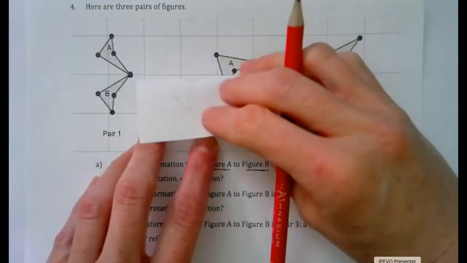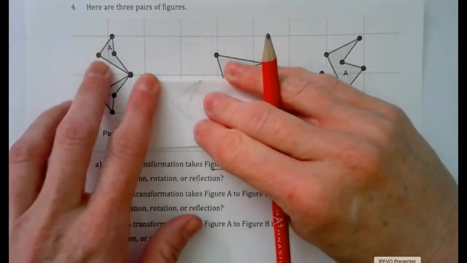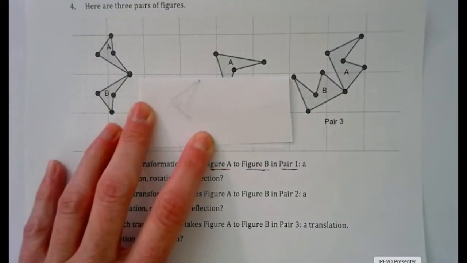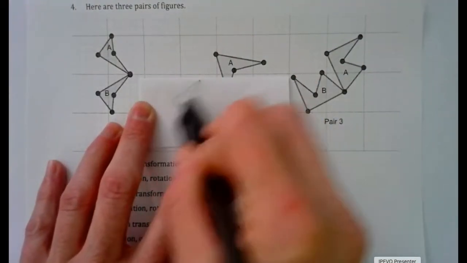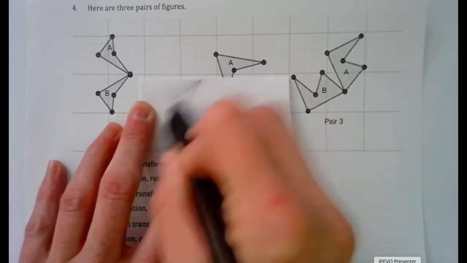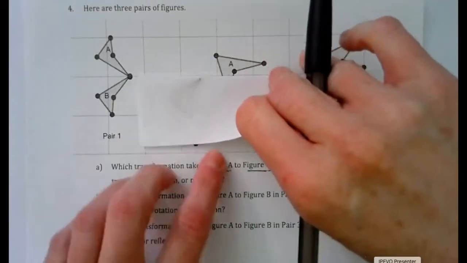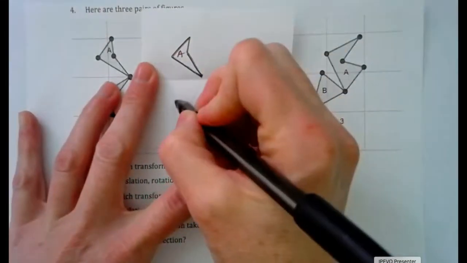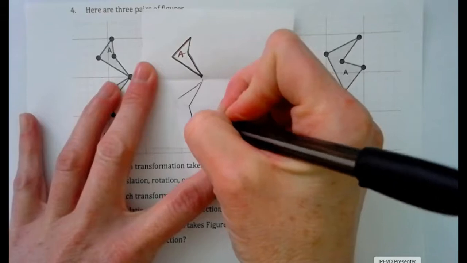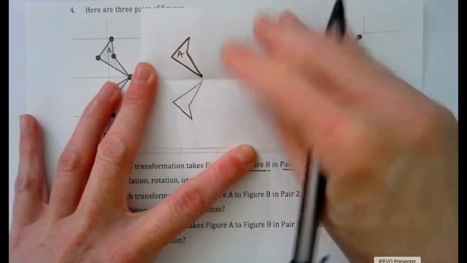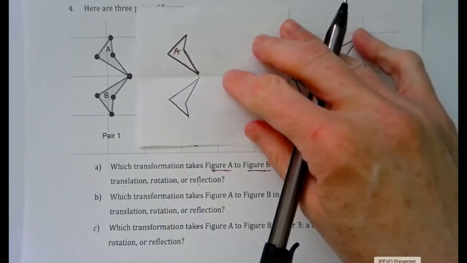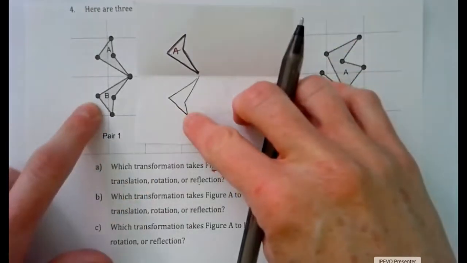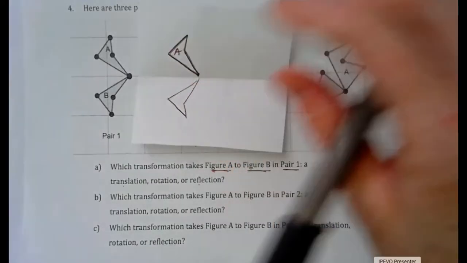If I were to fold this down to reflect, now I can see it through. I use the edge of my pen and go over this. I get a little shadow. You probably can't see it, but I can. So when I reflected this, my new shape looked like that. Does that match up with what I have here, A, B? Yep, that makes this a reflection.